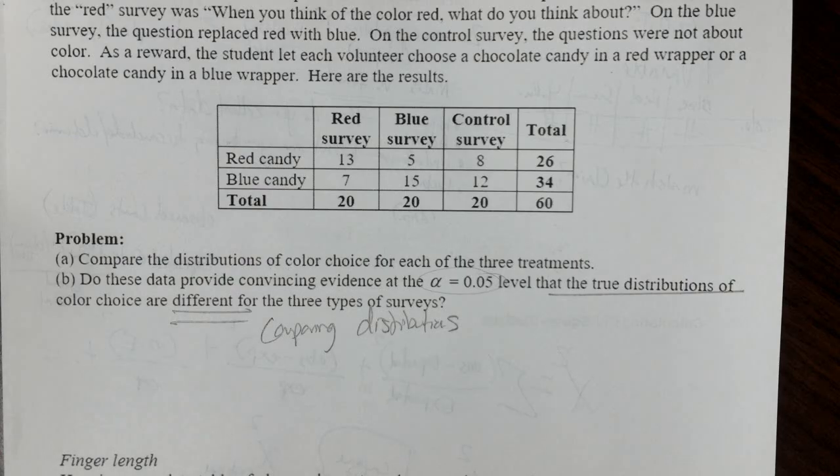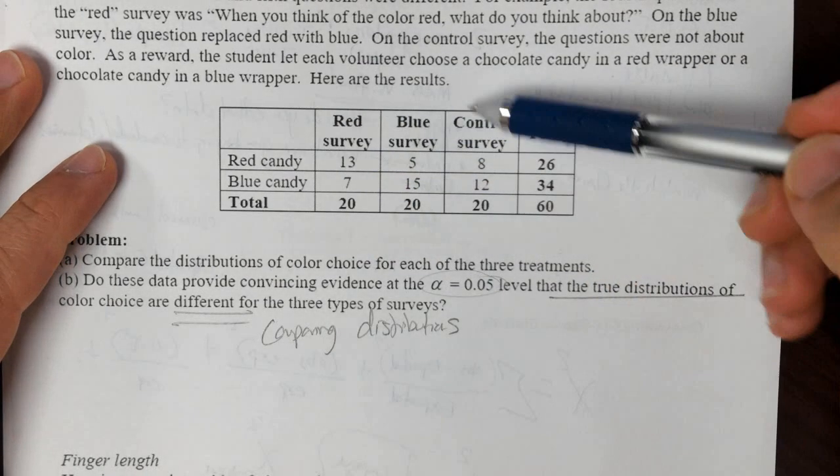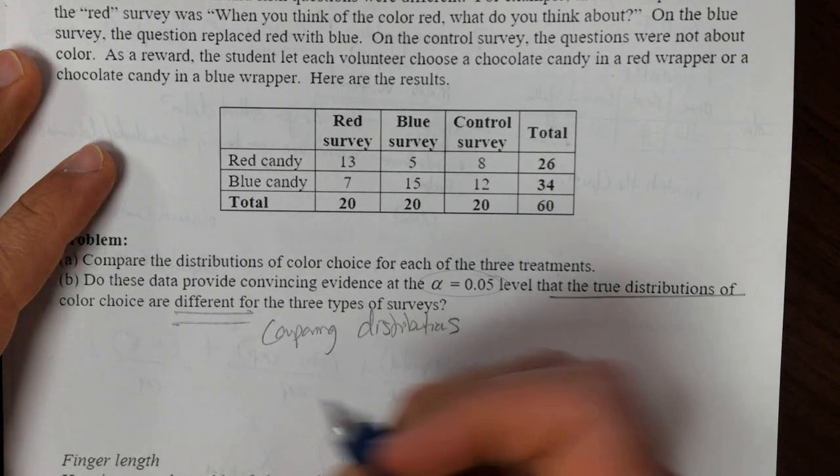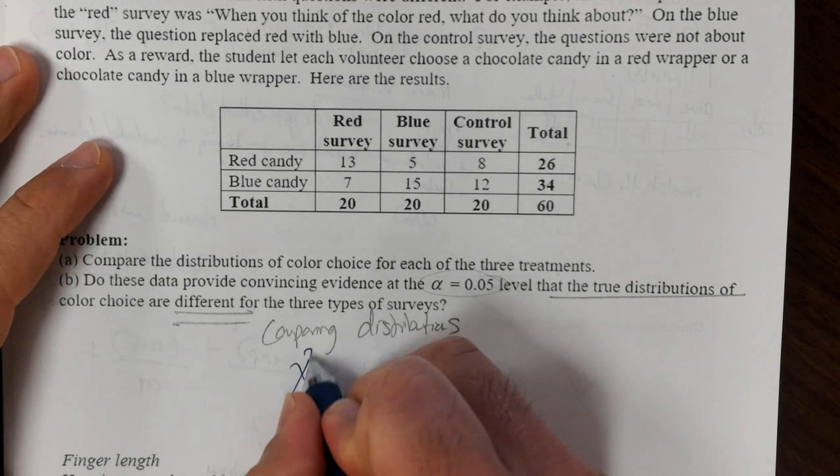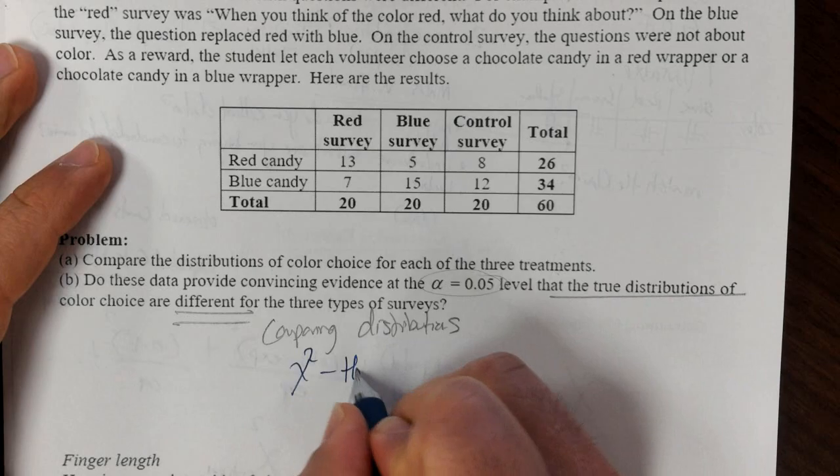If you're comparing distributions, are they all coming from one sample? No, they're coming from different populations. These are separate samples. You're comparing two or more populations. And in this case, this is going to be a chi-square test for homogeneity.